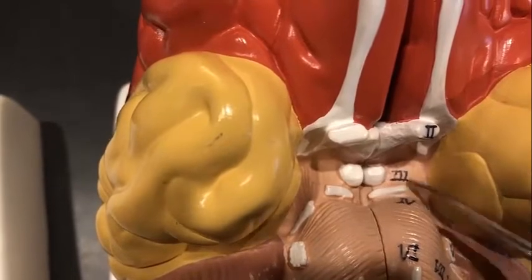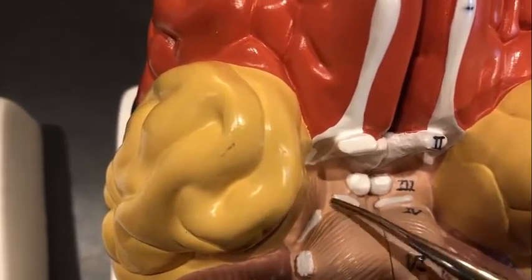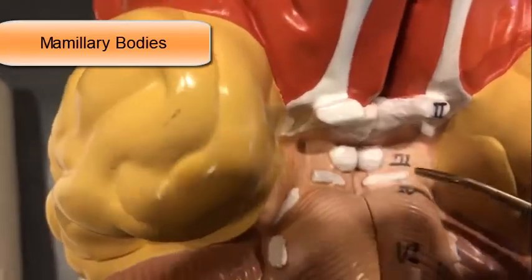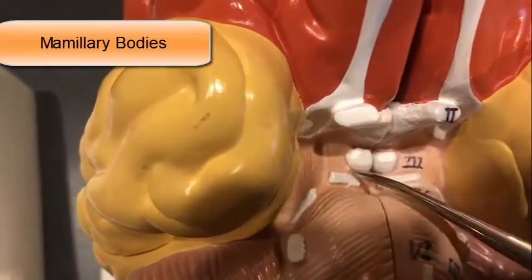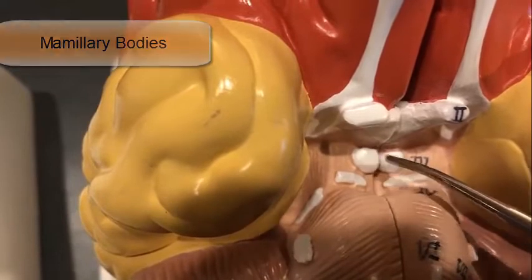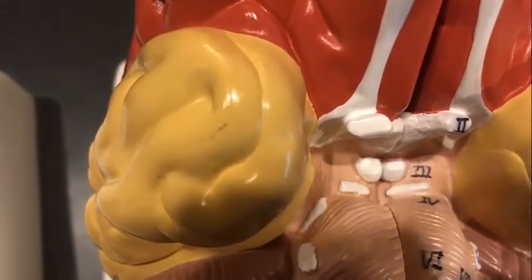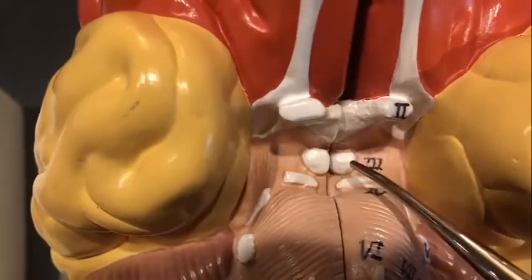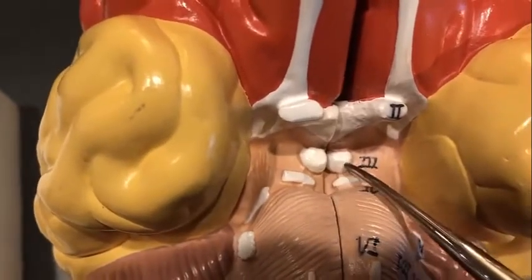The midbrain area here not only has the oculomotor nerve extending off of its surface, but you will also note two round areas here. These two round areas are known as the mammary bodies. They were named perhaps for an obvious reason.